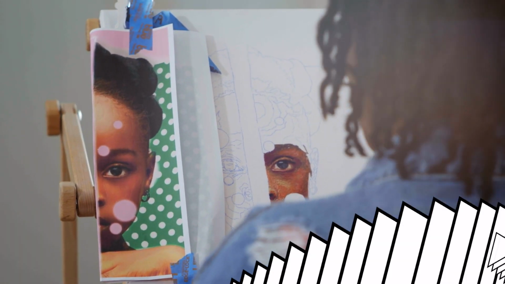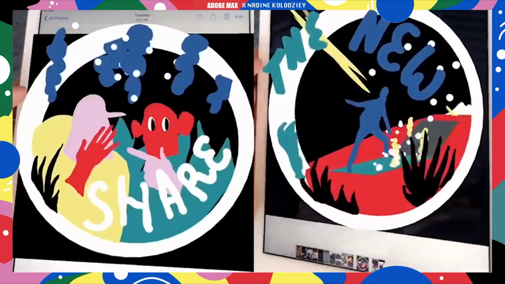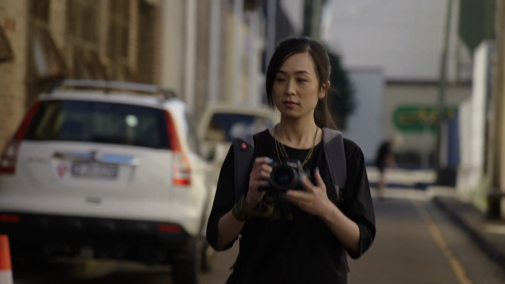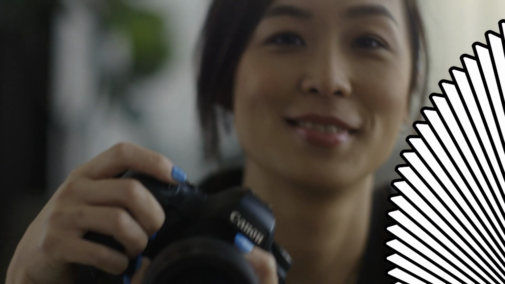What I like to do is use Photoshop to collage my images. You can really dive into new dimensions and tell a story in a very different way. Don't let fear hold you back. If you have an idea, if you have a passion, just go do it.